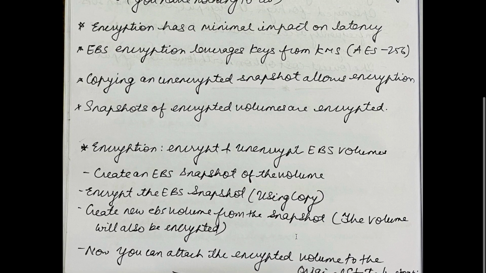Okay. Now, let us understand what's the actual procedure that we need to follow for encryption of an EBS volume. So first of all, you need to create a snapshot from an already existing volume. Once the EBS snapshot is created, you need to create an encrypted snapshot using copy. Okay, and then once the encrypted copy of the snapshot is created, you can create an encrypted EBS volume from that encrypted snapshot. Okay, and once that volume is created, you are good to go. Now you can attach that encrypted volume to your instance.